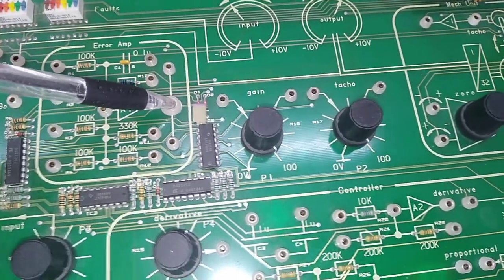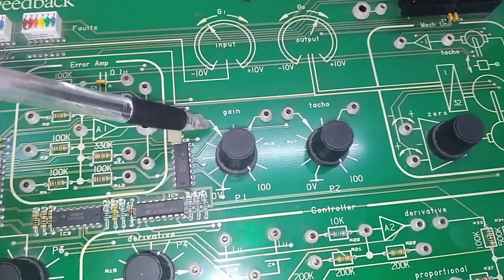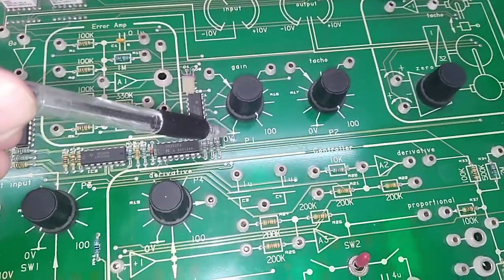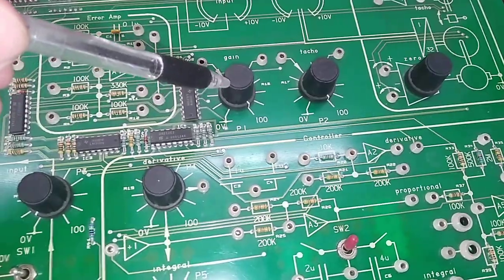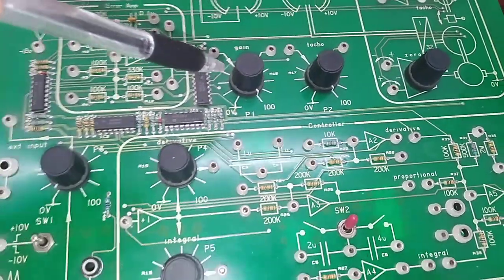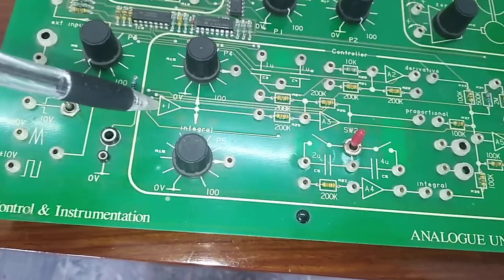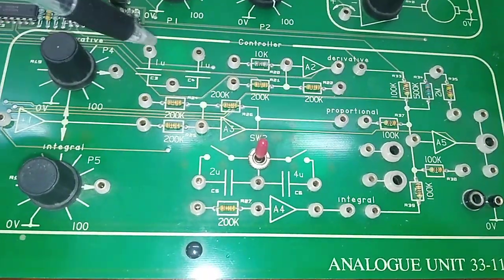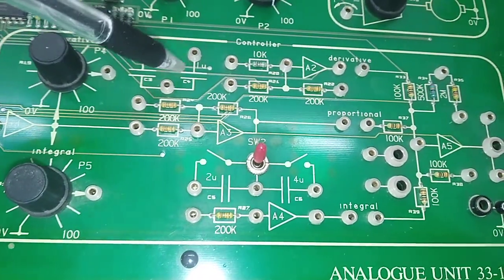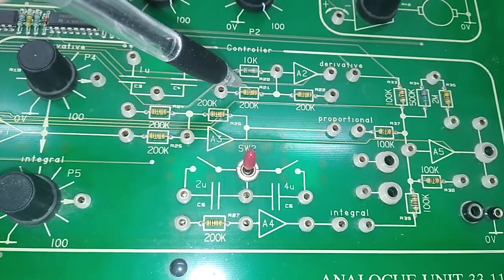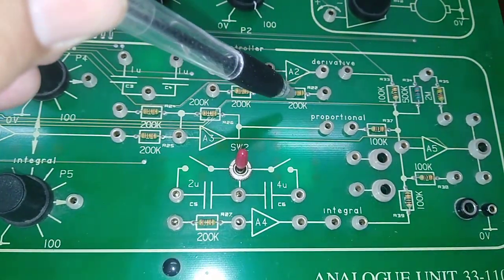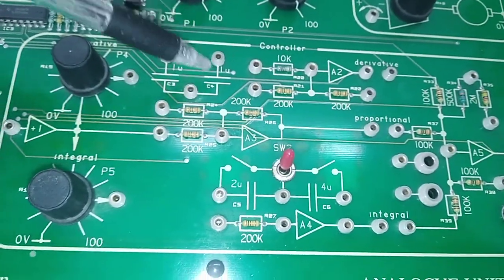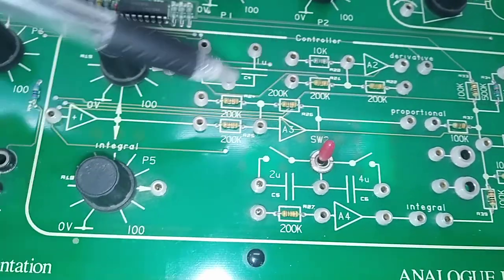The output of this op-amp will be applied to this gain controller, where we can also increase or decrease the gain. The output of this potentiometer can be further provided to this buffer. Here is the controller part. At the top, we have a capacitor at the input, a resistor, and a resistor at the output. So this is the differentiator circuit.